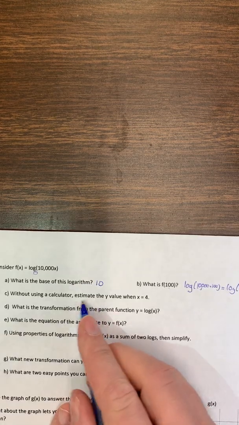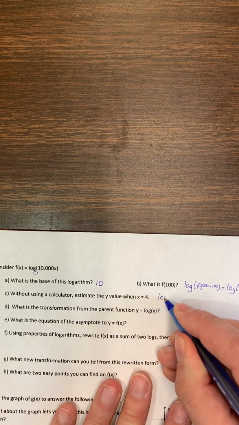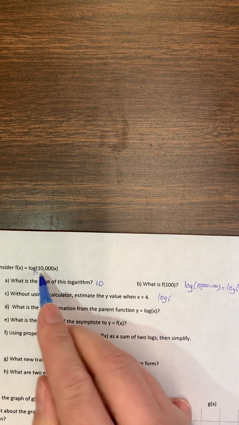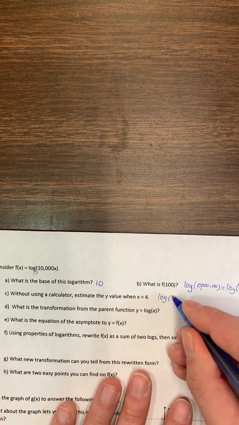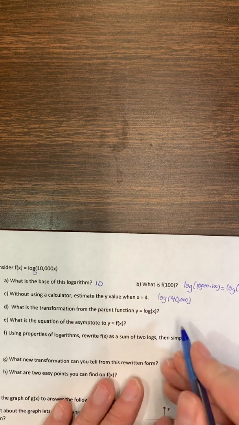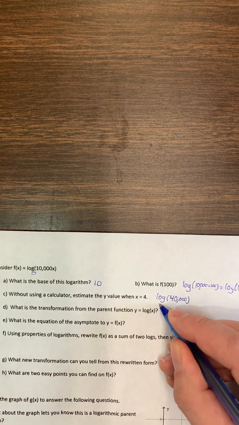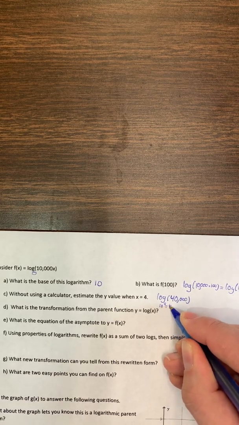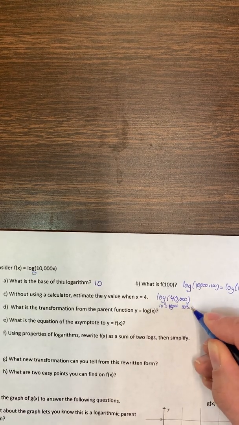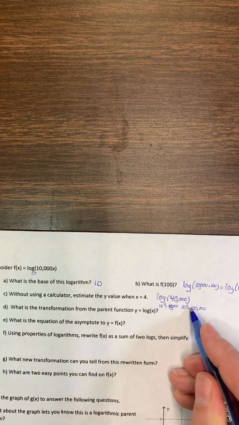It says without using a calculator, estimate the y value when x is 4. When x is 4, we're going to put in 4 for x, so it's log of 10,000 times 4, which is 40,000. And we need to estimate this. Well, 10 to the 4th power would be 10,000. That's too small. 10 to the 5th power is 100,000, and that's too big. And so it's somewhere in between 4 and 5.